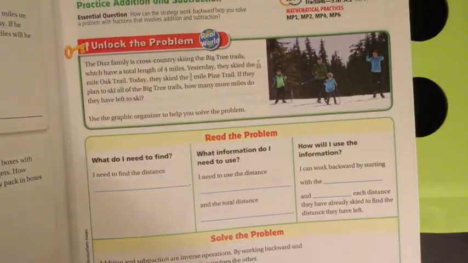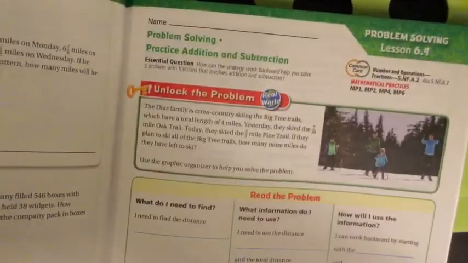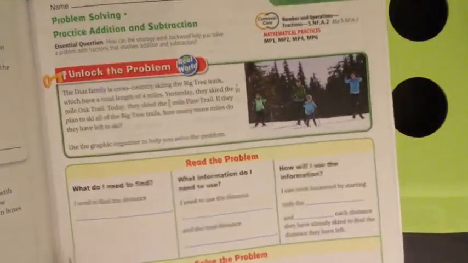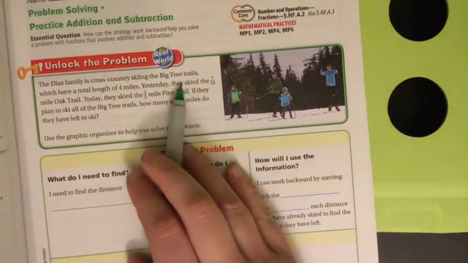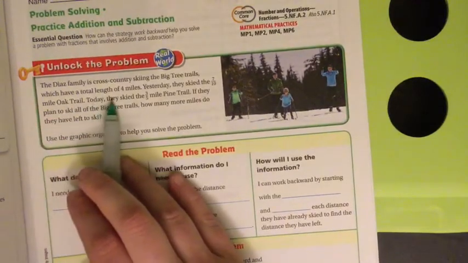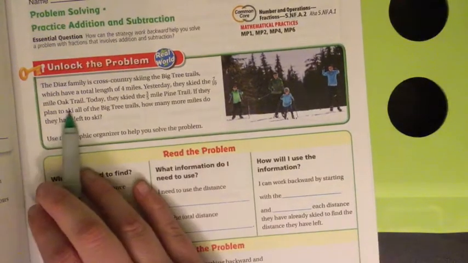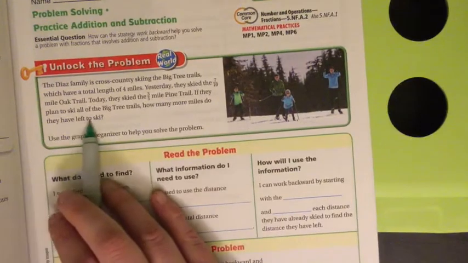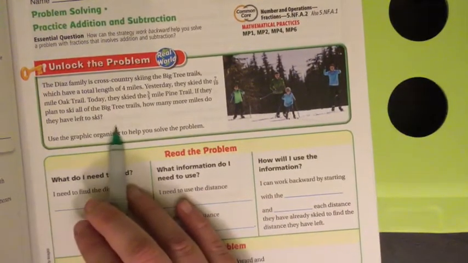We're going to read the word problem 3 times. Make sure you have your highlighter, or if you don't, get a pencil, a colored pencil, or you can underline with your pencil. All right, let's begin. The Diaz family is cross-country skiing the Big Tree Trails, which have a total length of 4 miles. Yesterday they skied the 7/8 mile trail, Oak Trail. Today they skied the 3/5 mile Pine Trail. If they plan to ski all the Big Tree Trails, how many more miles do they have left to ski?